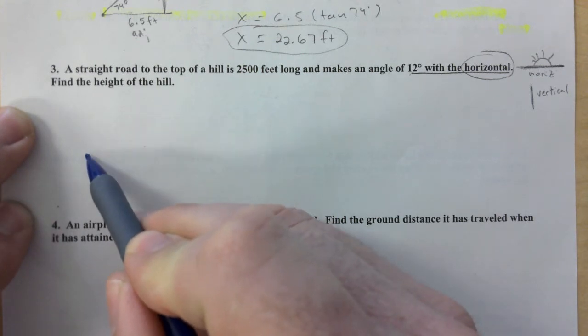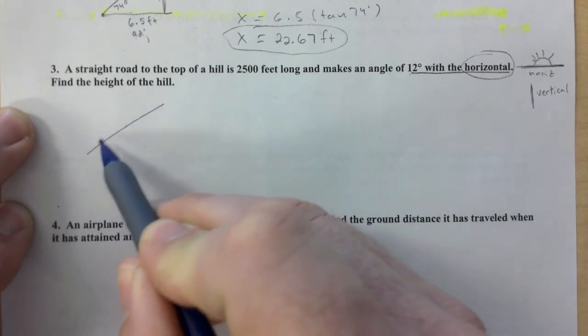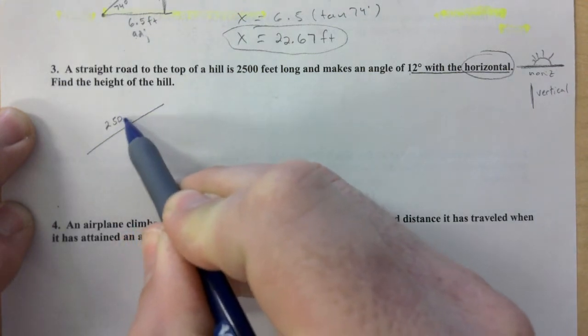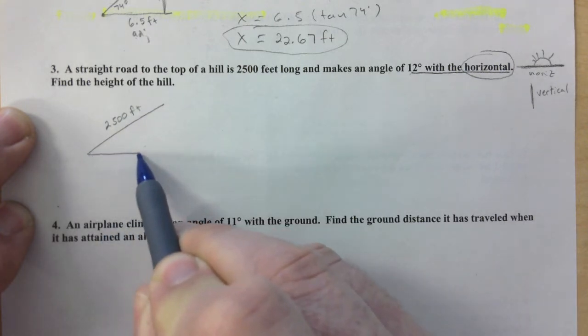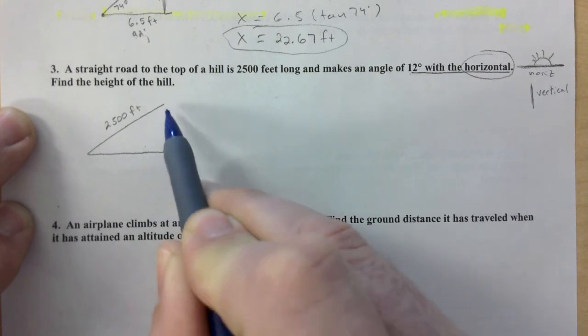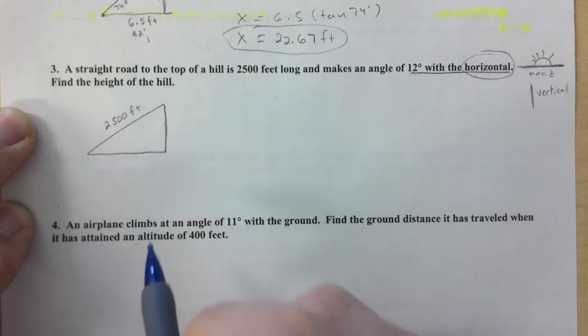So we're talking about the road going to the top of a hill. This is the road, and we know that the road is 2,500 feet. We know that there's the ground, level, and this is the height of the hill.